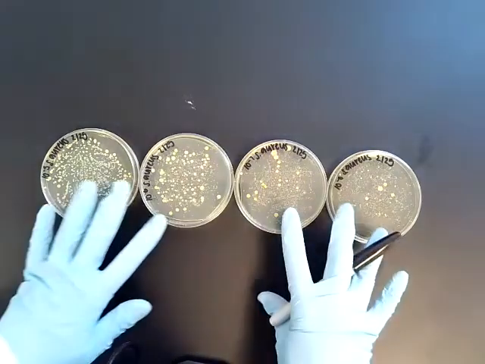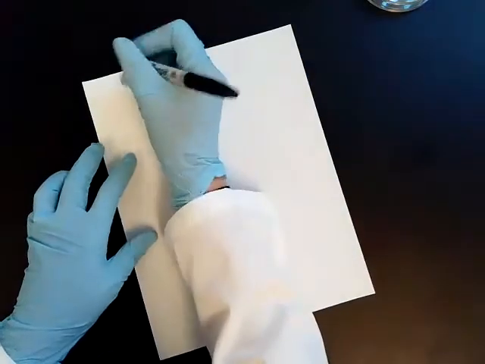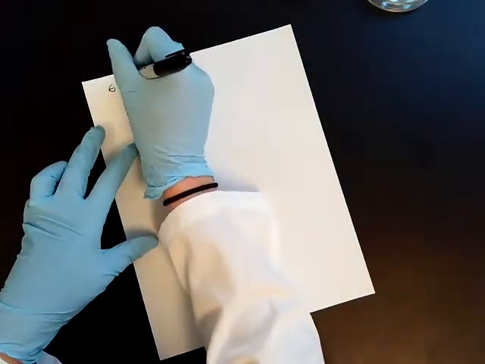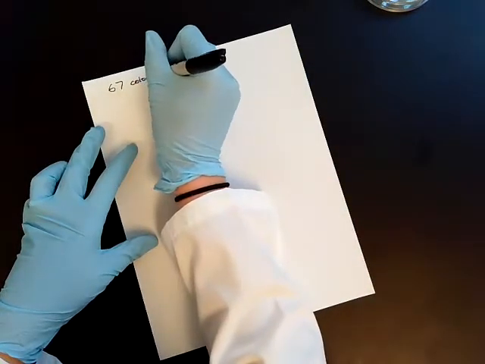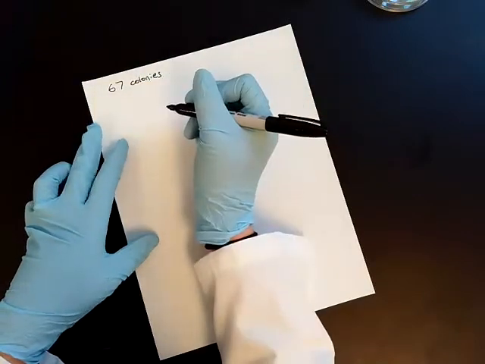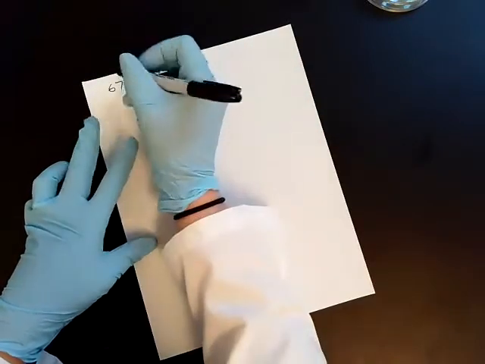So we're not going to actually count these plates, but I am going to talk about the math behind this. When we do serial dilution and we want to calculate the original concentration of living cells in that original culture tube, we need to take into account the dilution factor. So let's say we ended up with 67 colonies, and this was on the 10 to the negative 6 plate.